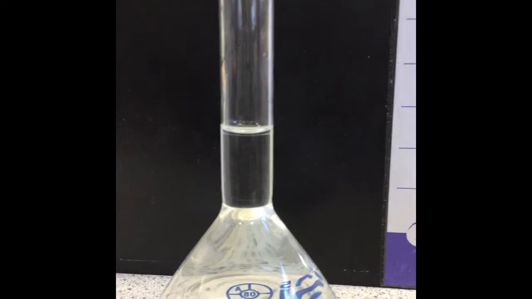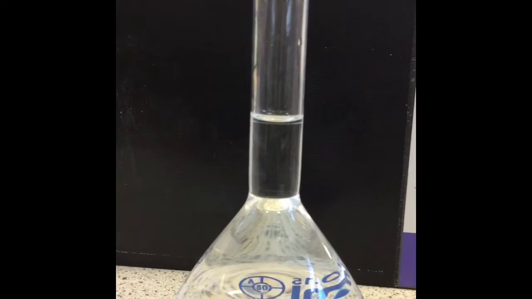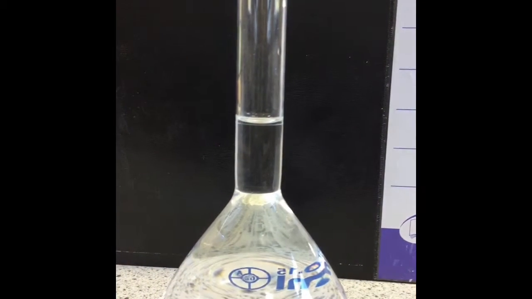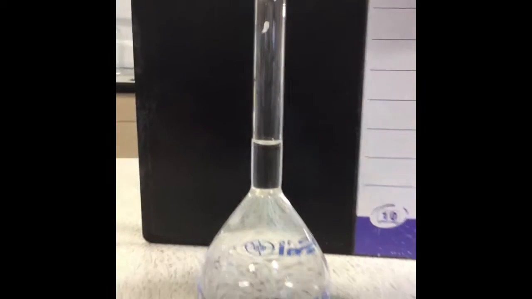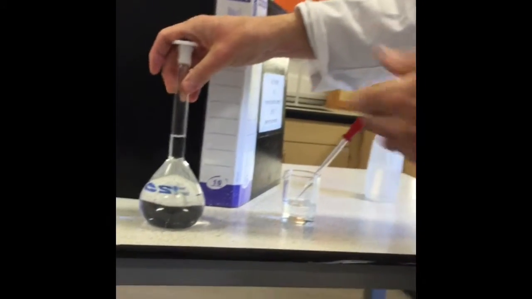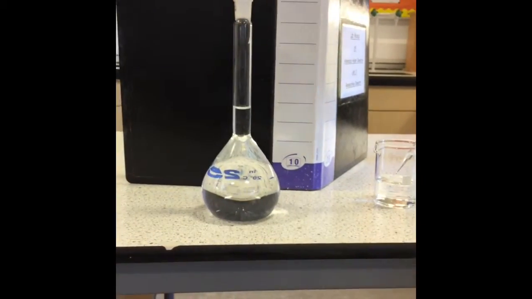And I think that looks pretty good. Yep, I'm happy with that. So the final thing to do is just stopper the flask and invert it a couple of times to make sure the oxalic acid is homogeneously mixed throughout the solution. And label your beaker with your name on it so it doesn't get confused with any other groups.